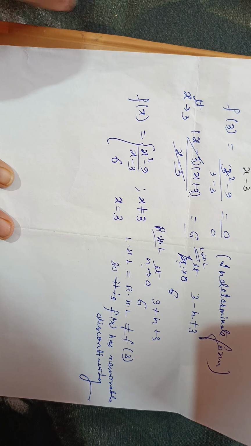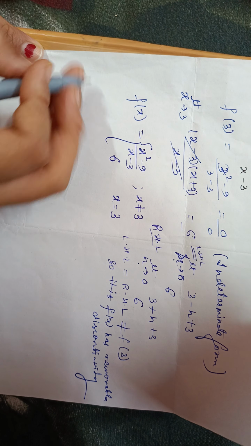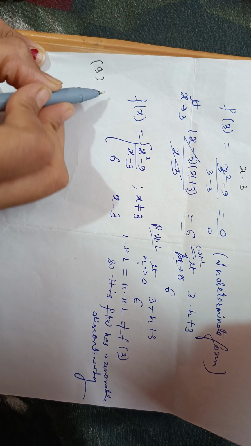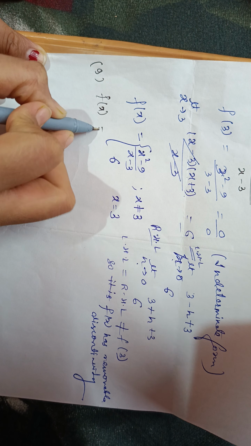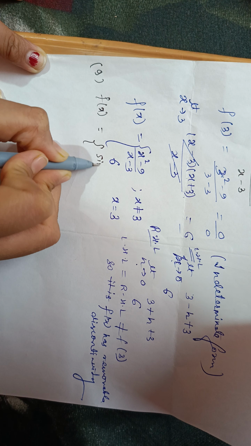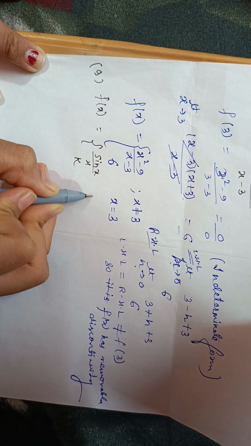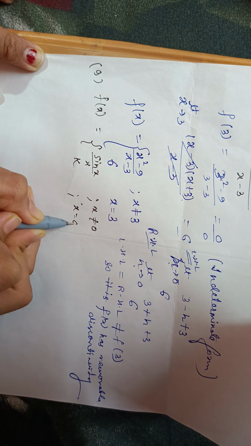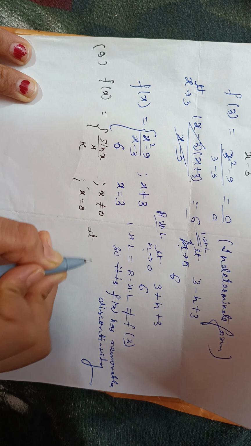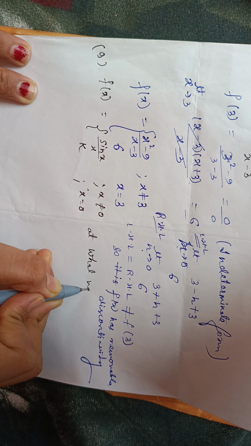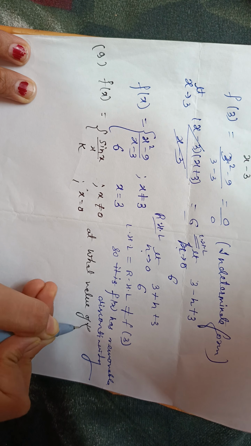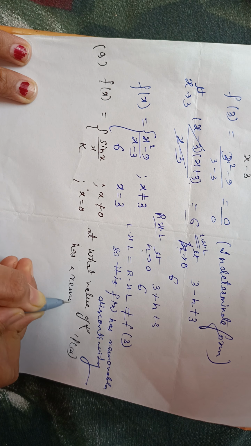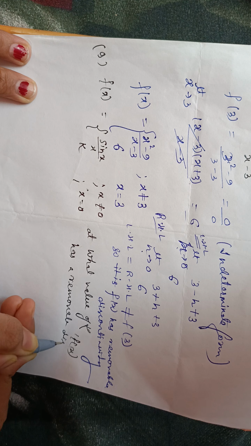Okay, so let me ask you another one. Suppose f(x) is equal to sin x by x where x is not equal to 0, and k where x is equal to 0. So you have to find at what value of k f(x) has a removable discontinuity.